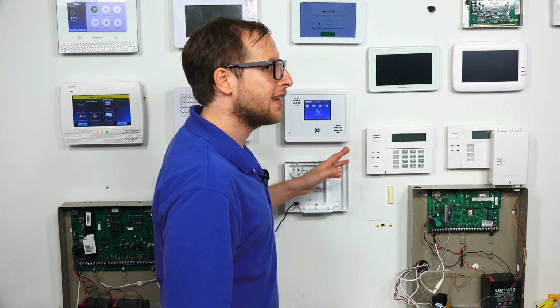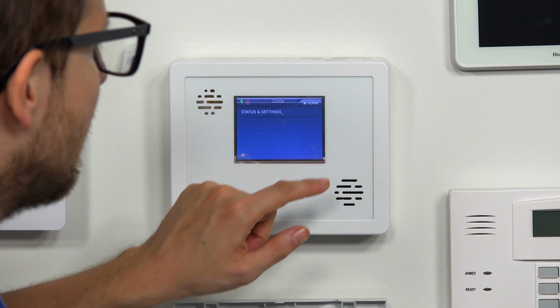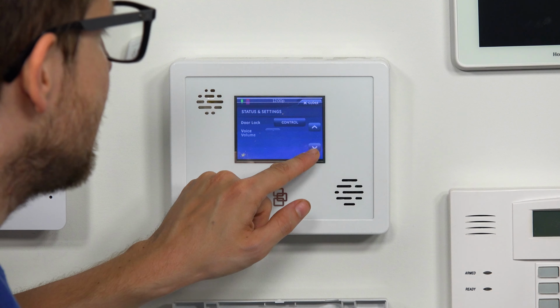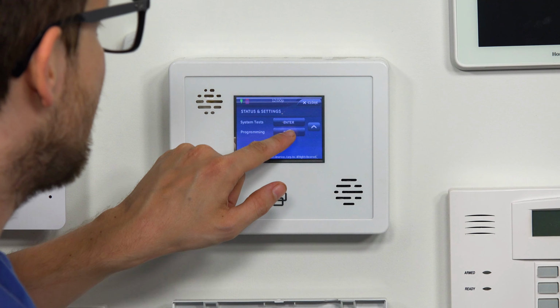So we're at the main screen of our Simon XTi. And if you have a Simon XTi-5, it's exactly the same, it follows the same process. And we're going to click the gear icon in the bottom right corner. And we're going to scroll down using the arrow on the right side of the screen, the down arrow. It's going to go all the way. And we're going to go into programming.